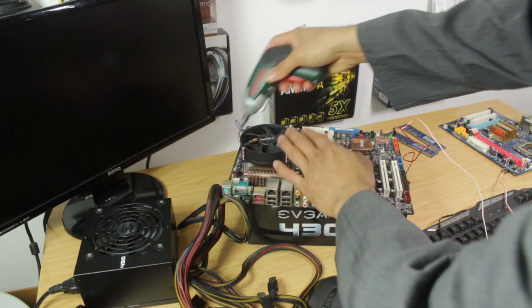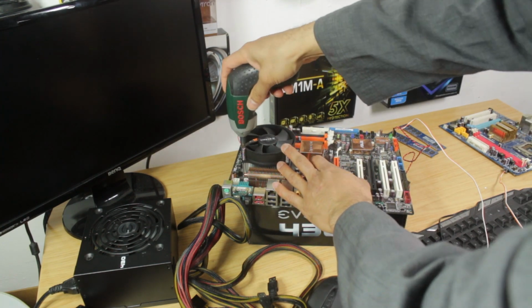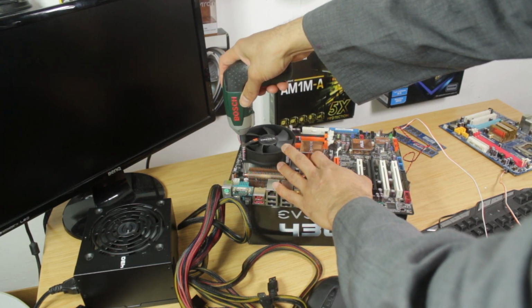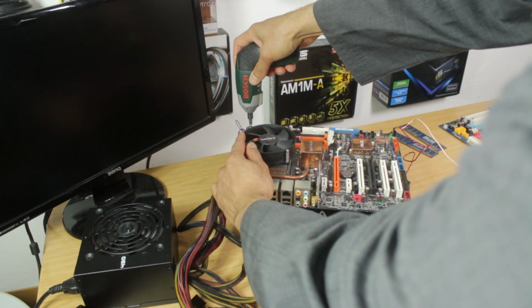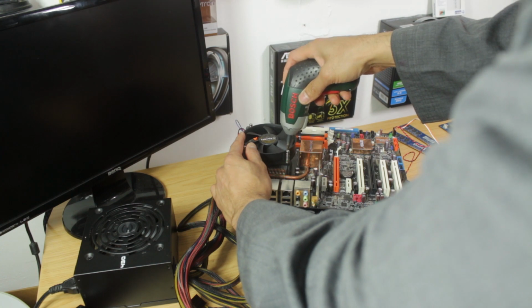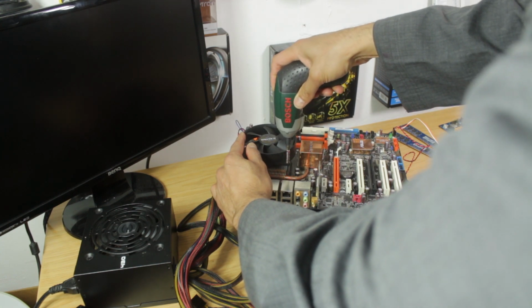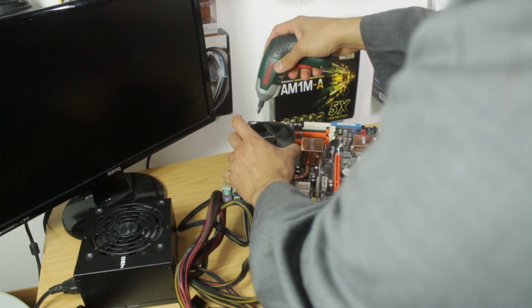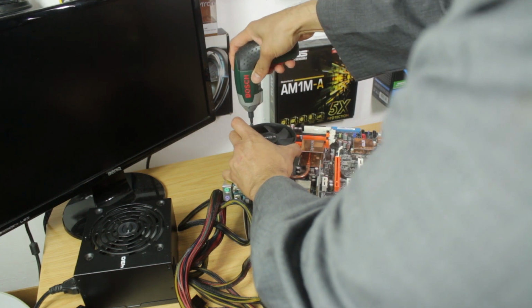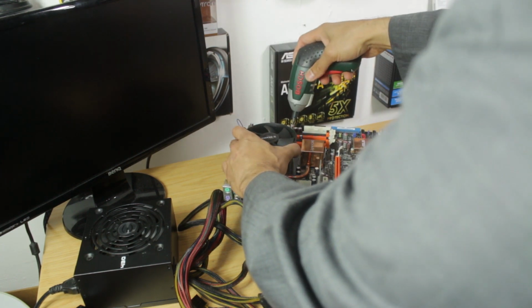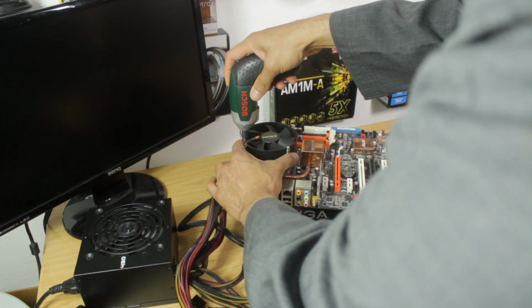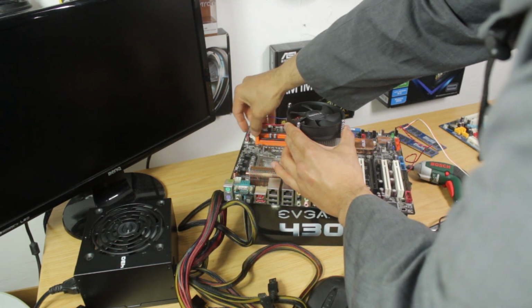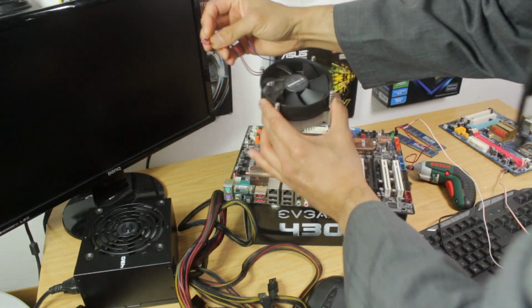Unscrewing or screwing these things, always go diagonal at first. Right, and don't forget the 3-pin plug.